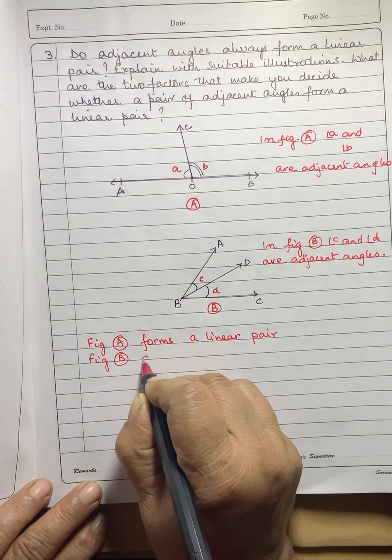Similarly, for supplementary angles, for the supplement we are going to subtract from 180 degrees. So 180 minus 22 degrees is equal to 158 degrees.